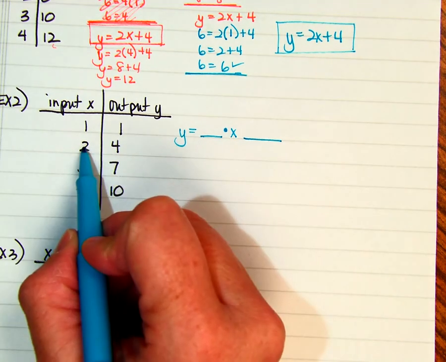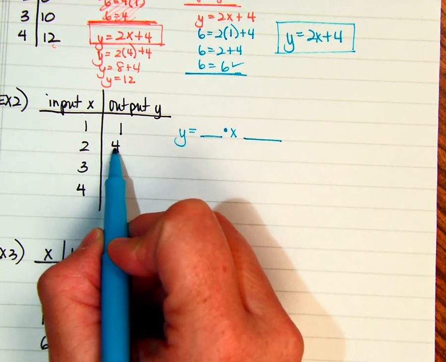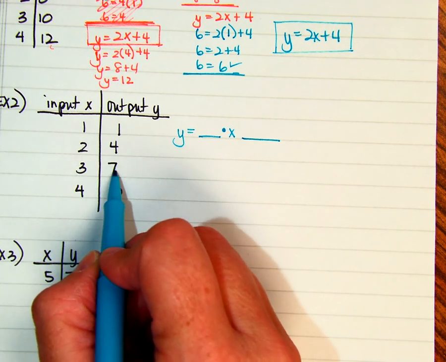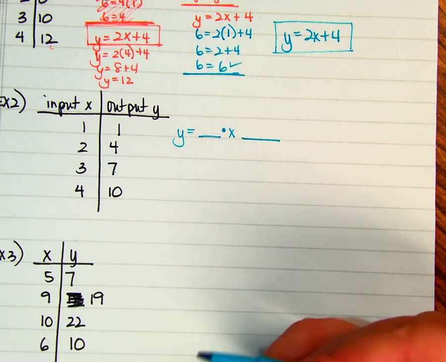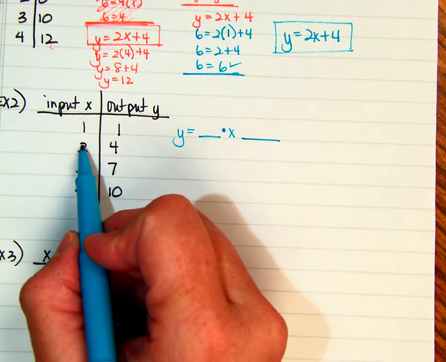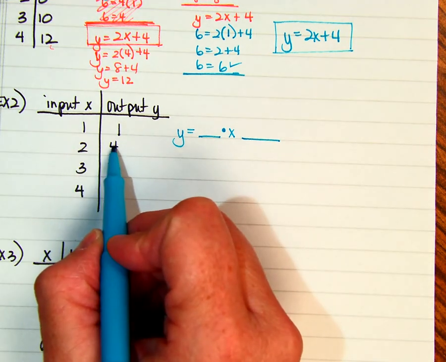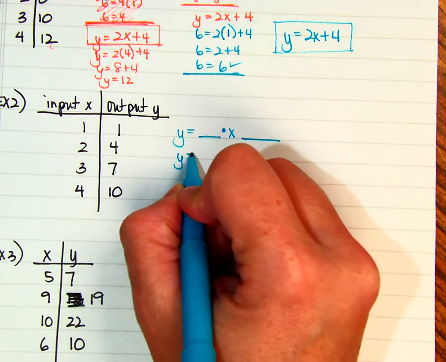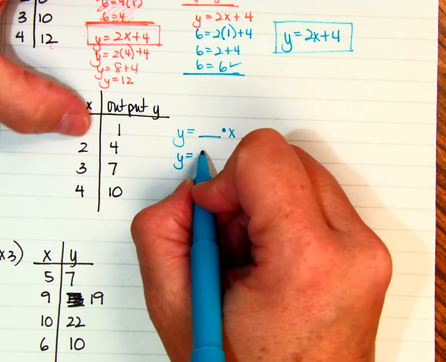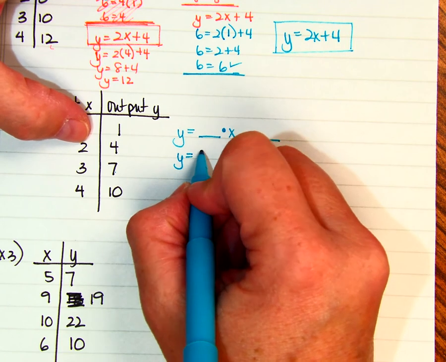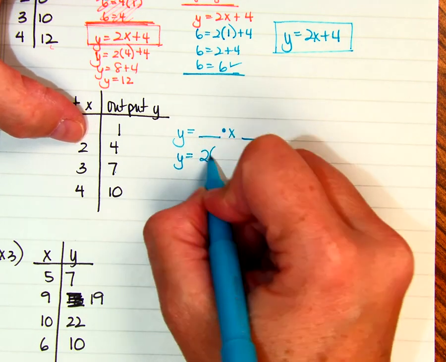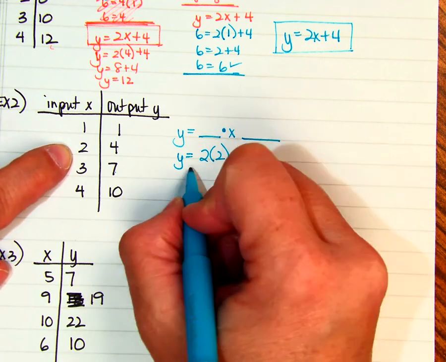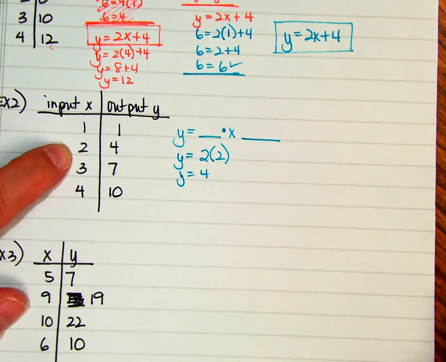Well, 2 times 2 gives me 4. But if I do 3 times 2, that gives me 6. So it doesn't give me that. So just taking it times 2 is not going to work. 2 times 1, that's not going to be enough. So if I do 2 times my input, that gives me y equals 4. So that's not going to do anything.